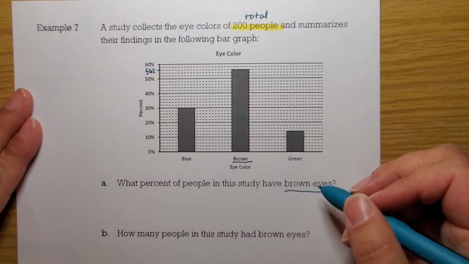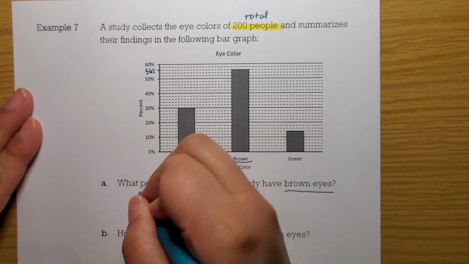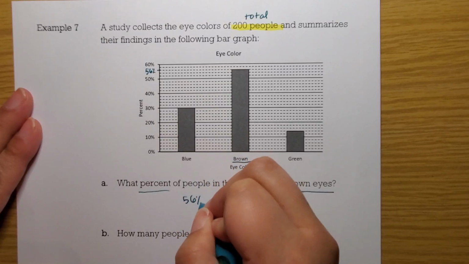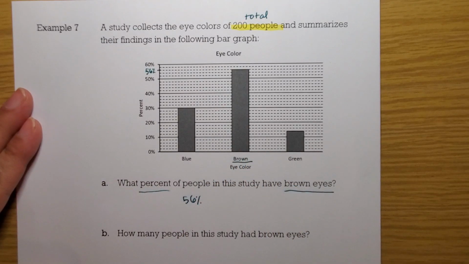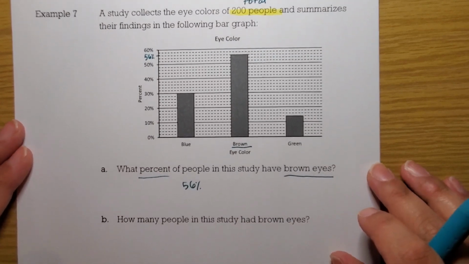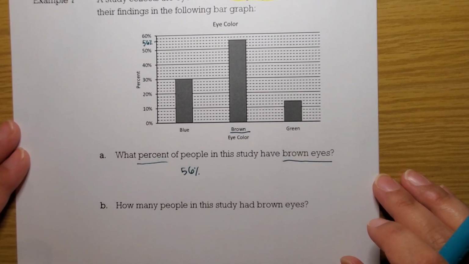Oh, and it wanted to know a percent. So actually, that's all I have to do. Let's just say 56%. That was easy. I think I was overcomplicating it to start with. So let's look at part B.